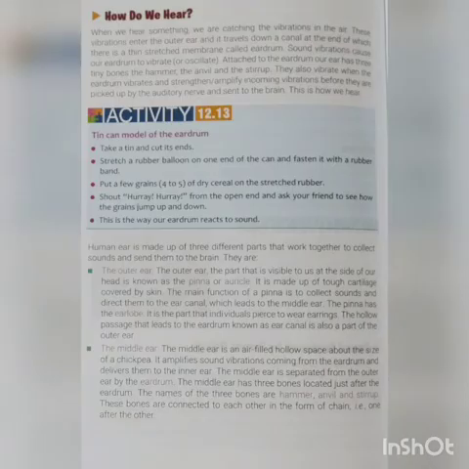Now students, the next part is how we can hear sound. We can hear something when vibration is occurring. That is, we are catching or sensing the vibrations through the air. These vibrations, students, enter into our outer ear and finally travel into the canal, at the end of which is a thin stretched membrane called the eardrum. Sound vibrations cause the eardrum to oscillate.